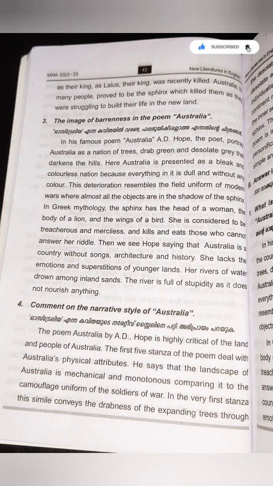In Greek mythology, the Sphinx has the head of a woman, the body of a lion, and the wings of a bird. She is considered to be treacherous and merciless, and kills and eats those who cannot answer her riddle. Then we see Hope saying that Australia is a country without song, architecture, and history. She lacks the emotions and superstitions of younger lands.